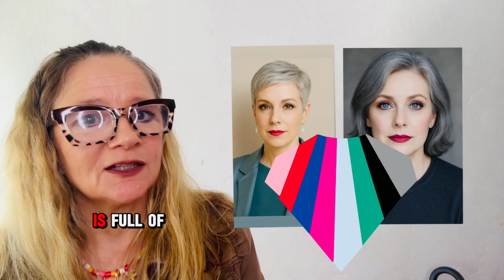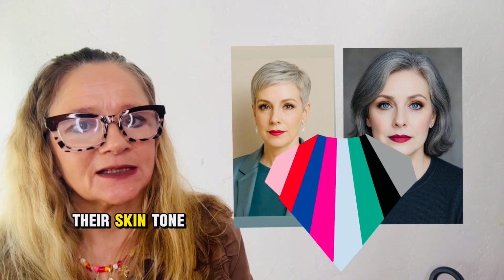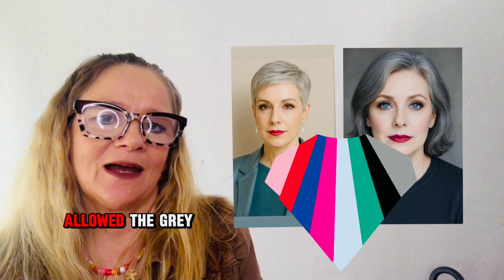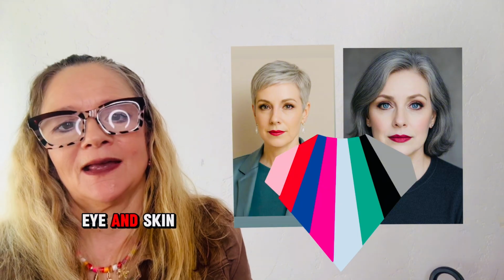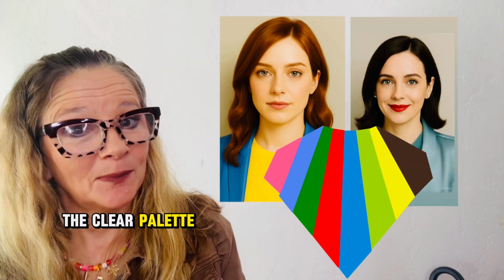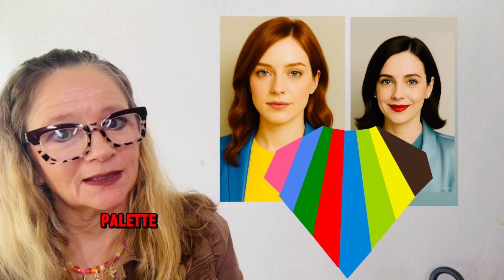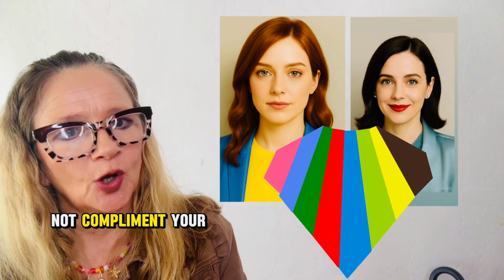The cool palette is full of jewelled tones for women that have cooled off. This means that their skin tone has changed with age and they have allowed the grey, ash or white to come through in their hair. The colours in this palette would not work with your warm hair, eye and skin tone, so we can discount this one as well. The clear palette is similar to the cool palette in that it is full of jewel tones, really strong clear colours, and it is for women that suit wearing a lot of strong contrasting shades. This palette does not complement your blended warm look.